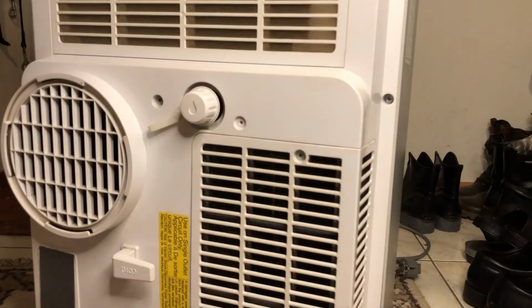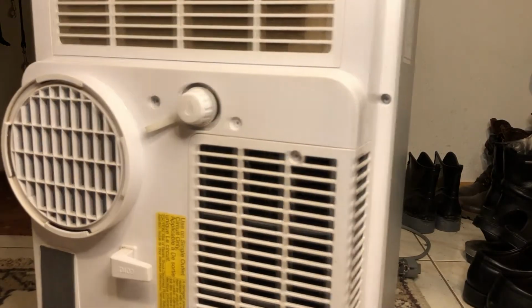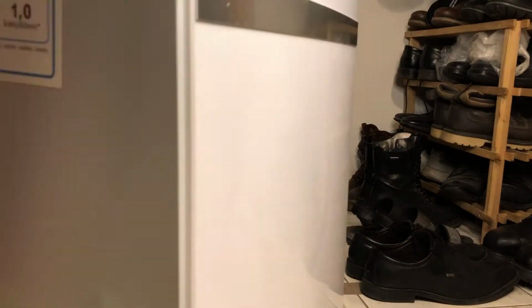Good. Help to give it a quick wipe down because it's a little bit dirty overall. Good. Time to hook it up.